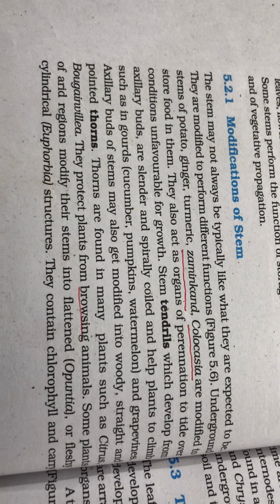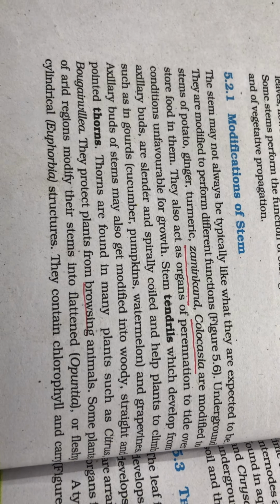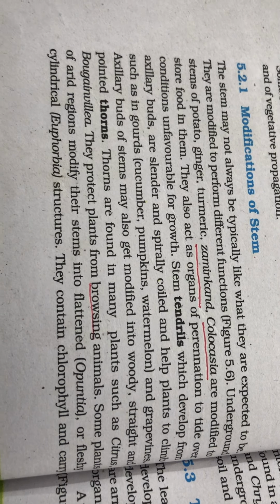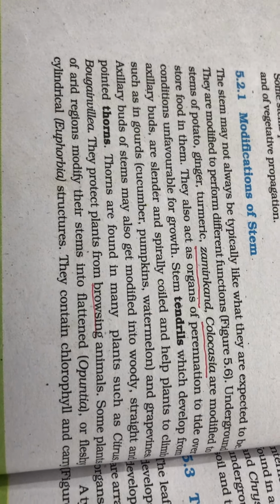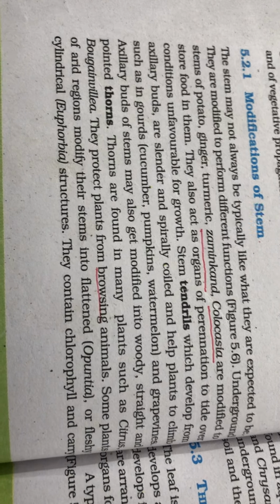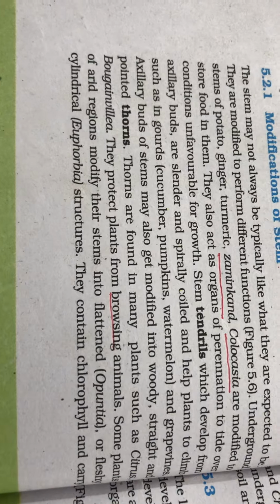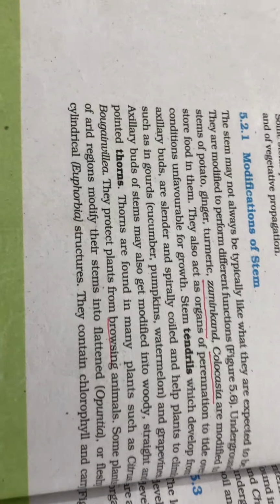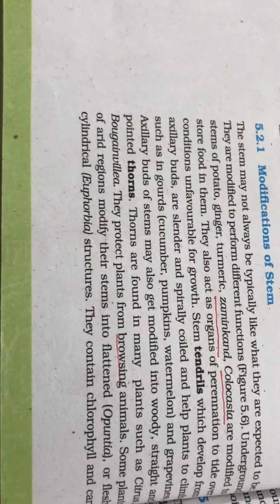Some stems possess tendrils which develop from axillary buds, are slender and spirally coiled, and help the plant to climb, such as gourd, cucumber, watermelon, grapes. All these climbers help the plant to climb. So the stem gets converted into a tendril.